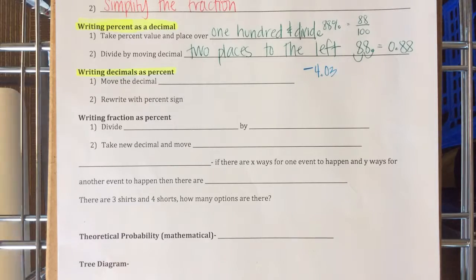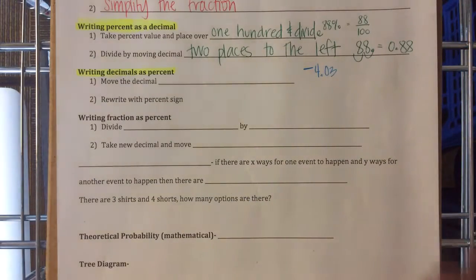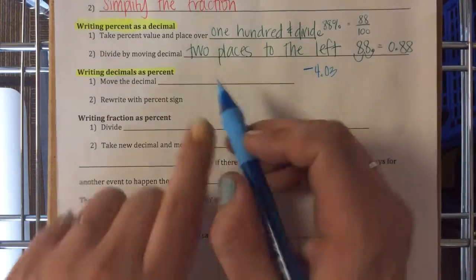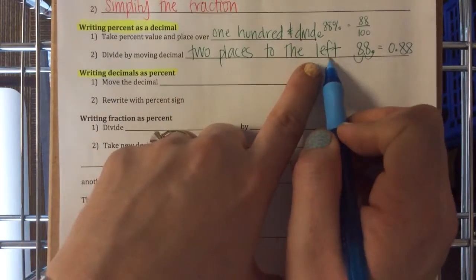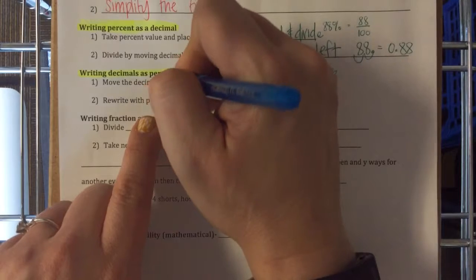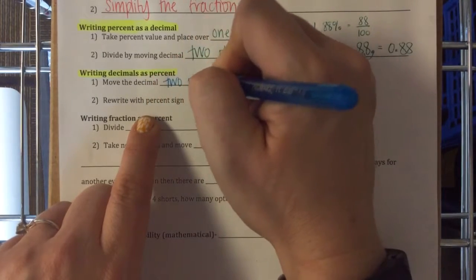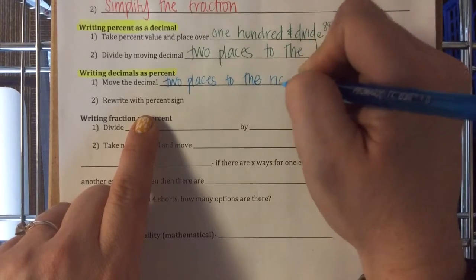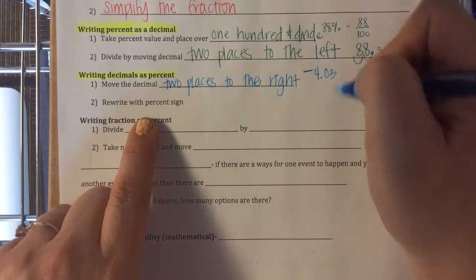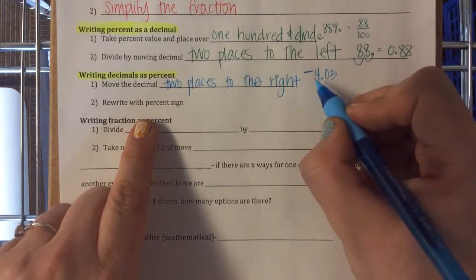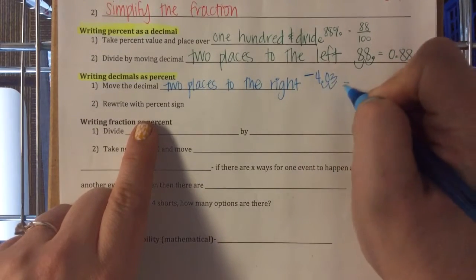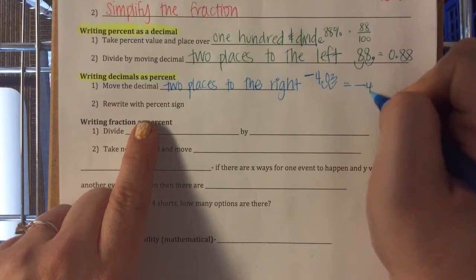So to take a decimal and make it a percent, we're going to do the opposite. Instead of moving it 2 places to the left, we're going to move it 2 places to the right. So instead of negative 4.03, it's going to be negative 403%.